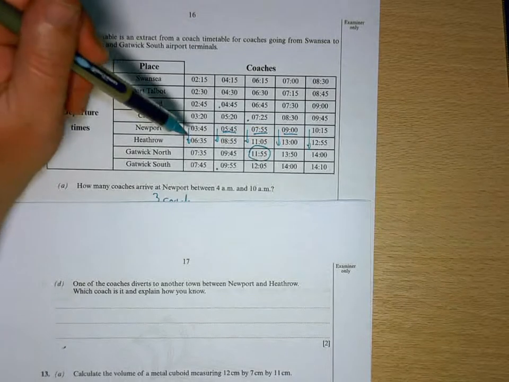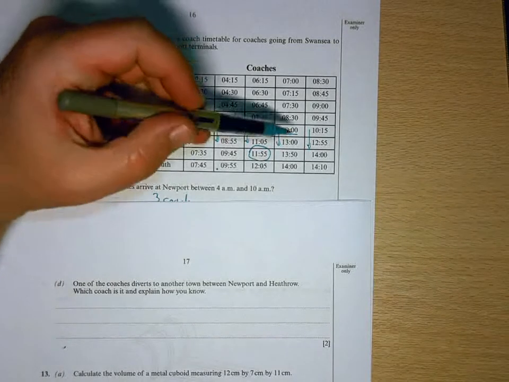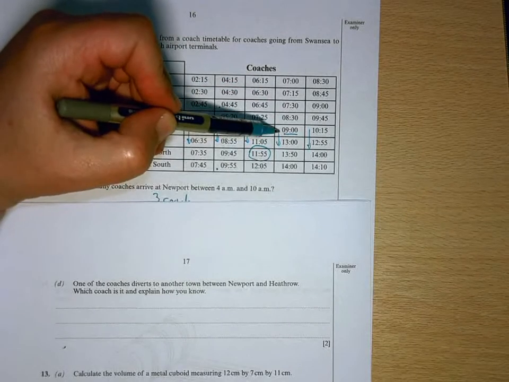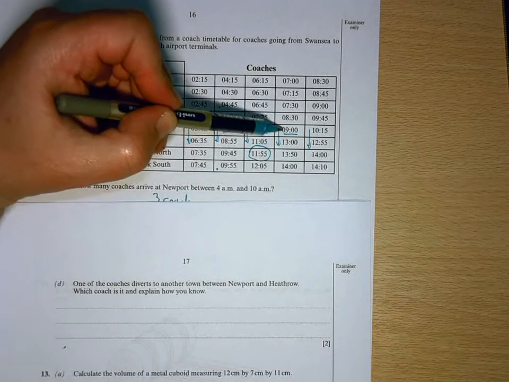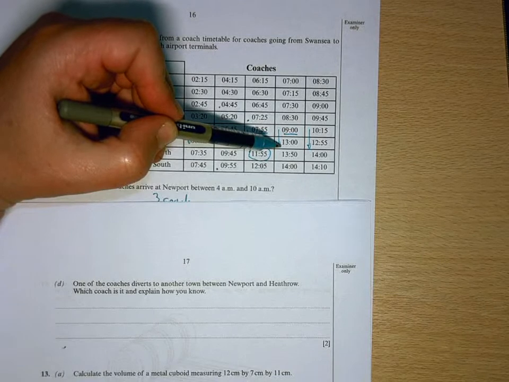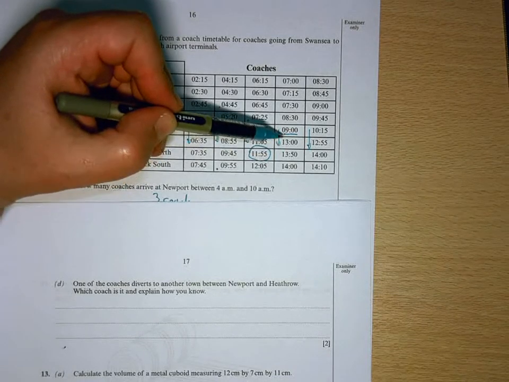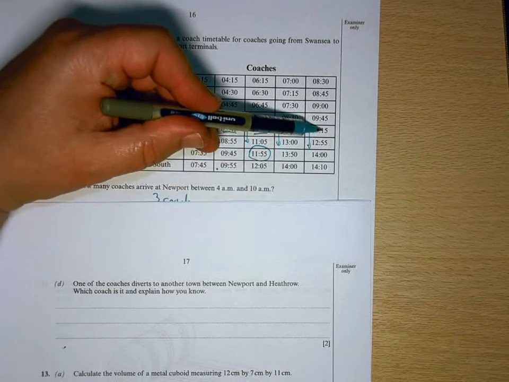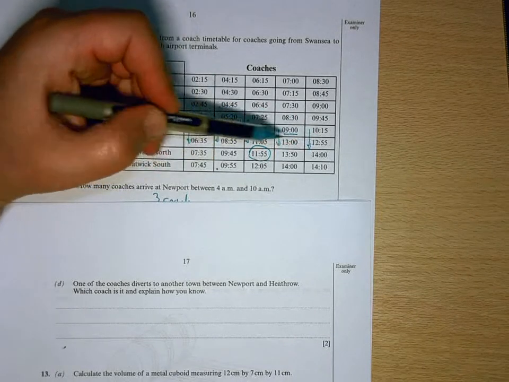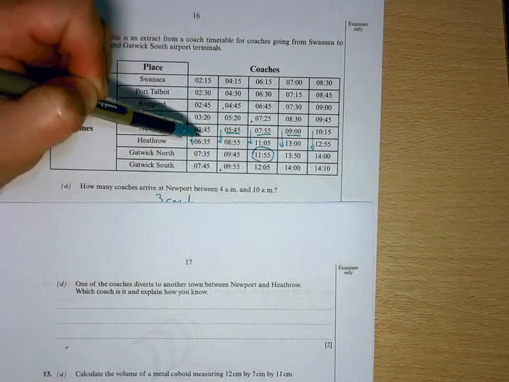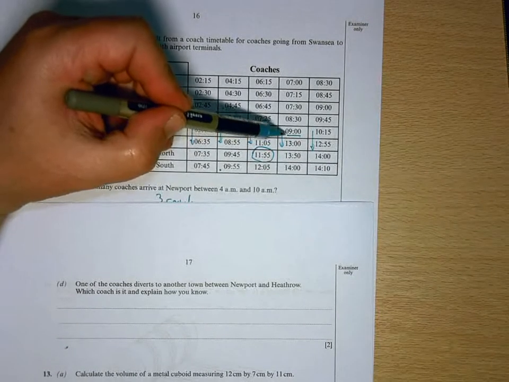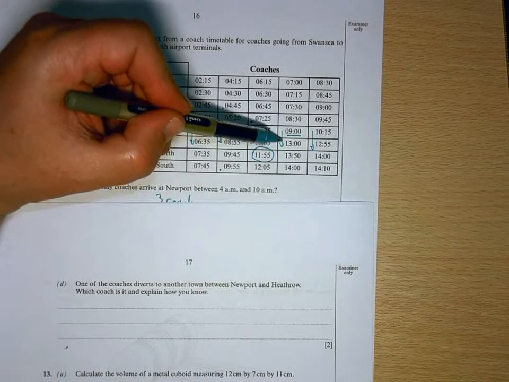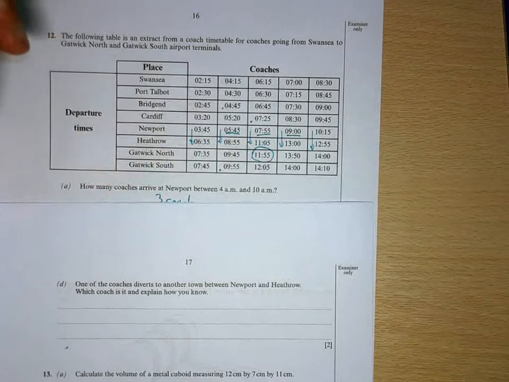And I can see straight away that this one is taking whole hours. It's going from 9 in the morning to 1 in the afternoon, so that's exactly so many hours, whereas each of the others is going from one set of minutes to another set of minutes. So the only one that's going exactly from 1 hour to another hour is the 9 o'clock from Newport.